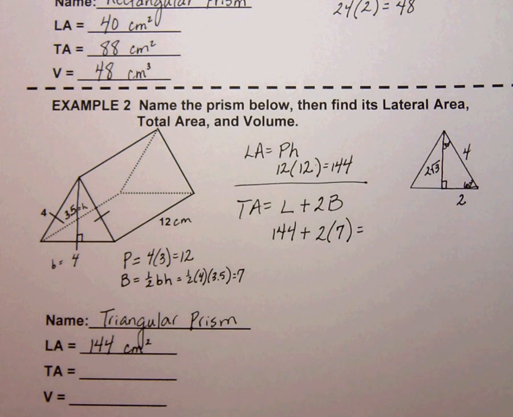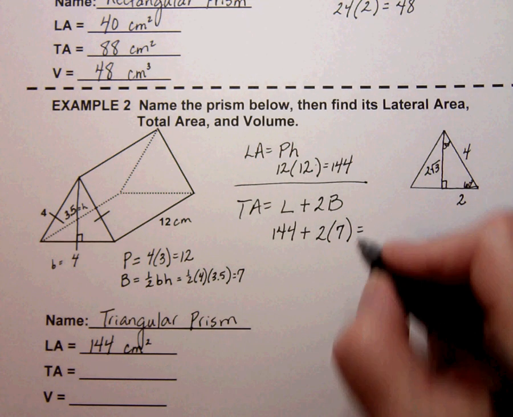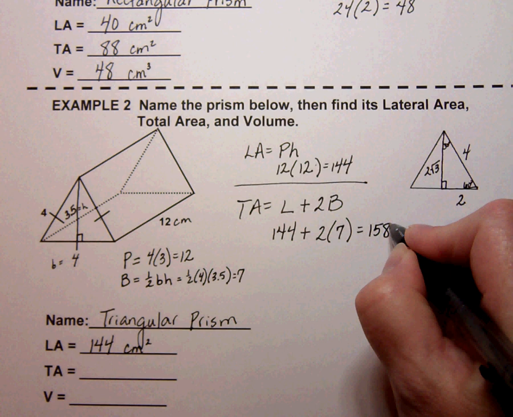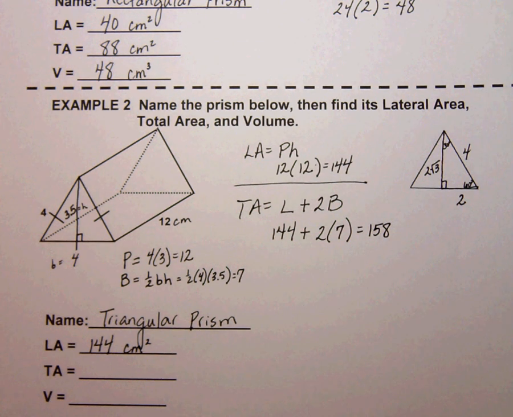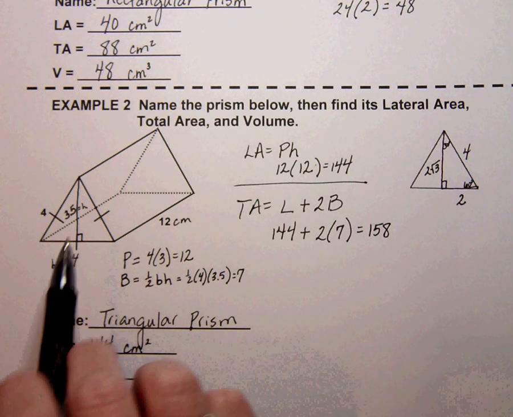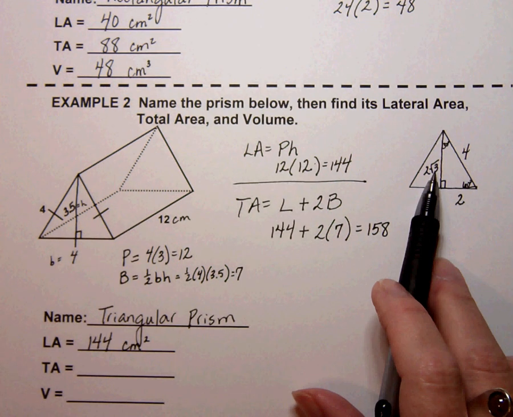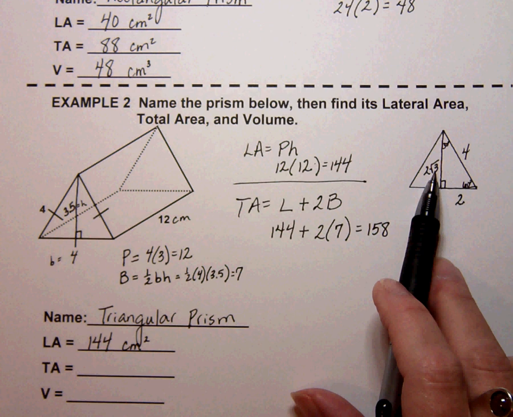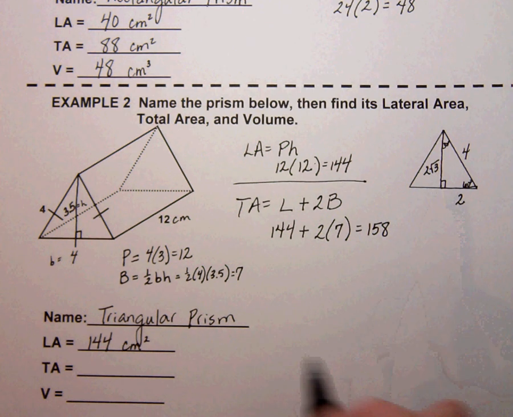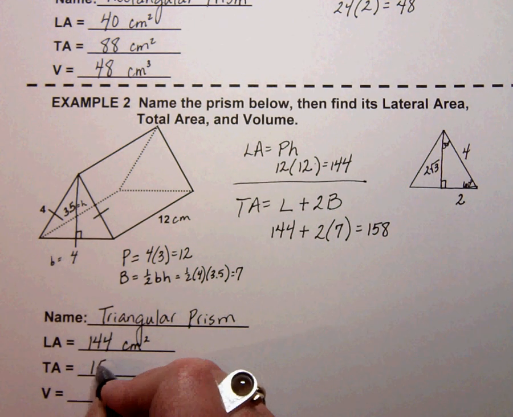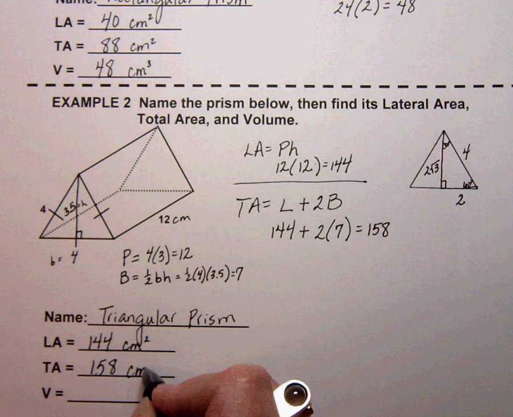So that'd be 144 plus 14. That's 158. And remember, this is kind of an approximate because we figured out that height right here, and we used 3.5, which is really 2 times the square root of 3. But let's go ahead and just use the decimal form of that. So that's your total area, 158 square centimeters.